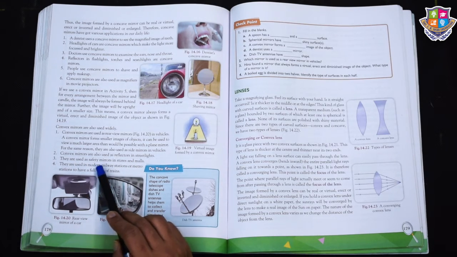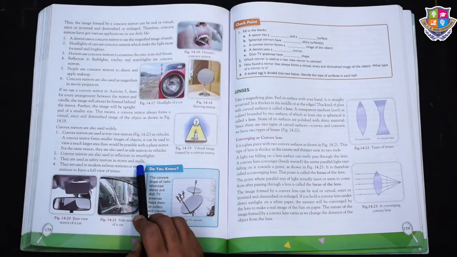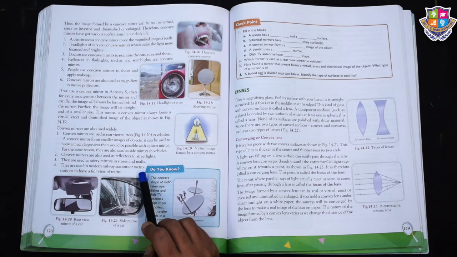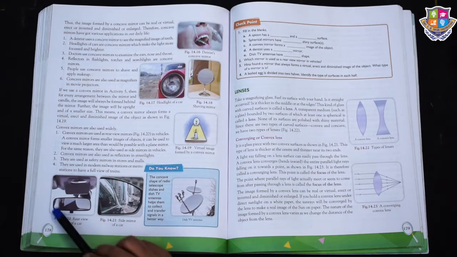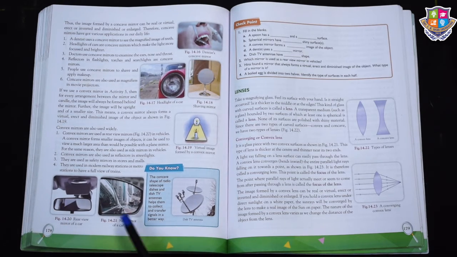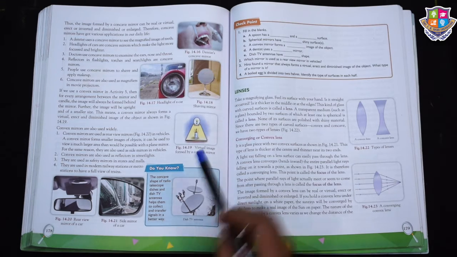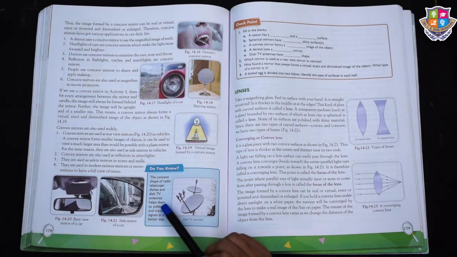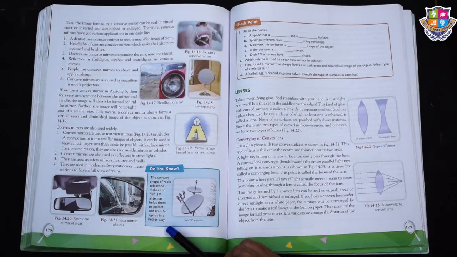They are used as safety mirrors in stores and malls. You might have seen them in modern railway stations, on metros. Okay, so this is the rear view mirror. These are the side mirrors. Okay, now read this. The concave shape of radio telescope dishes and dish TV antennas helps them to collect and transfer signal in a better way.